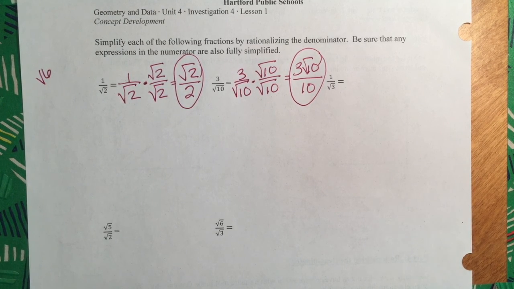And you'll be doing more of those in your whiteboard chat and in your exit ticket.